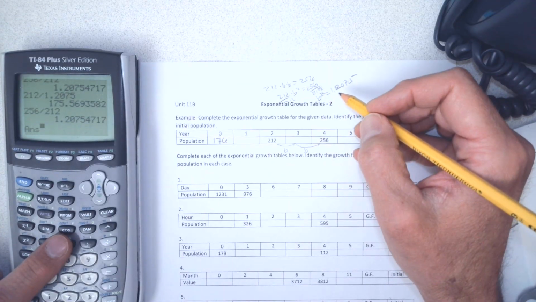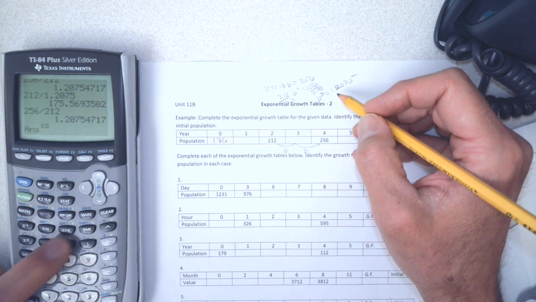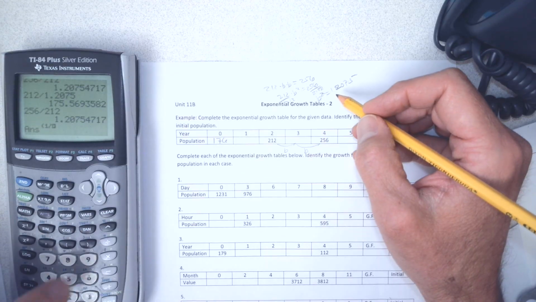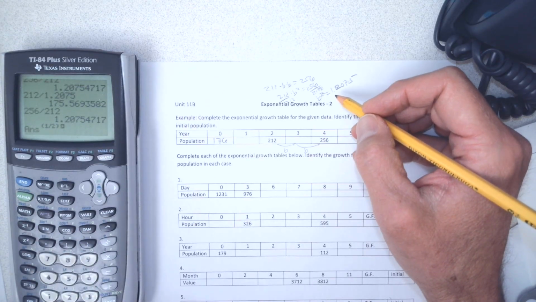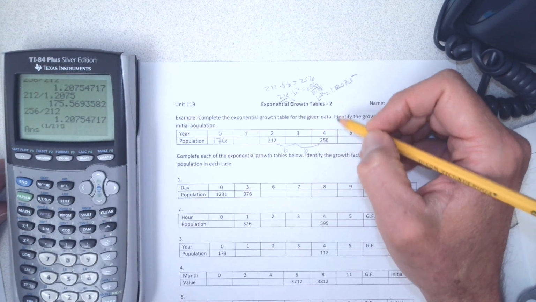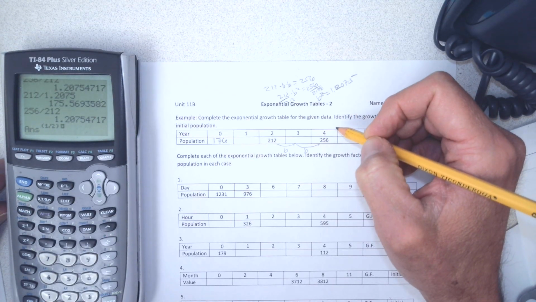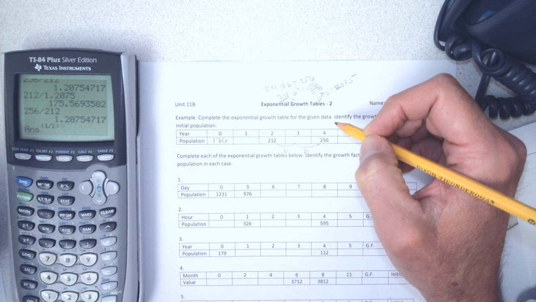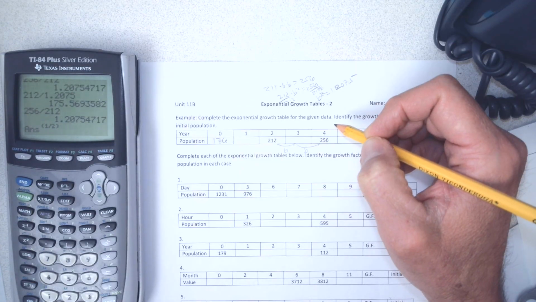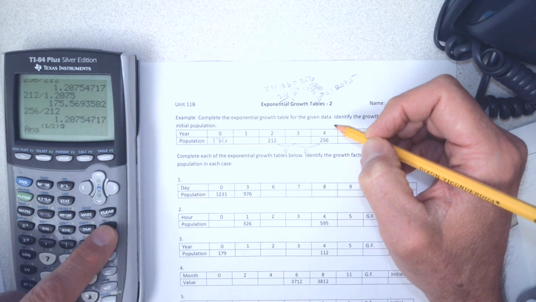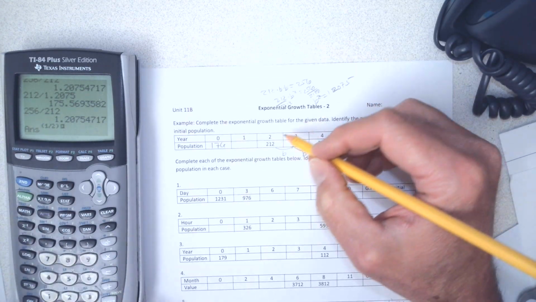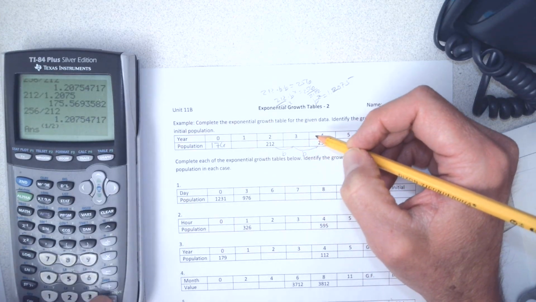Now on most of the calculators, you're going to have to put a parentheses and a 1 divided by 2 up there. Yours won't show it as an exponent up there. It's going to show it a little bit differently. But we want that 1.2075 caret symbol, 1/2, because we want to only go half the distance.